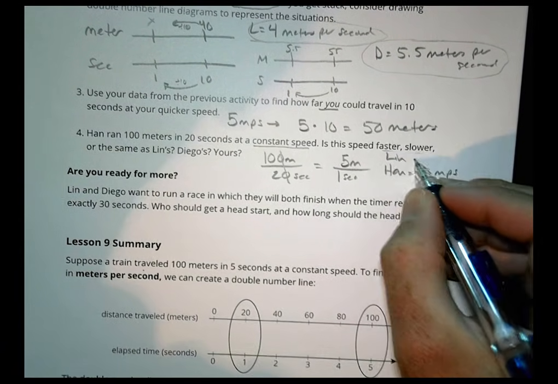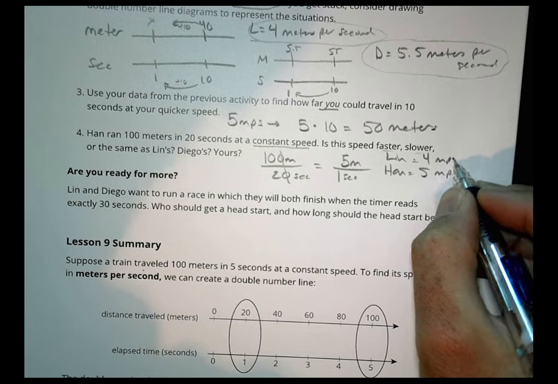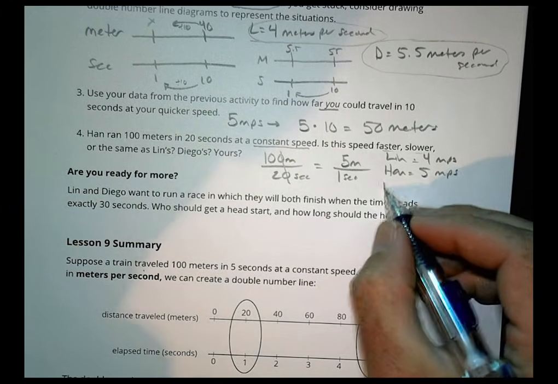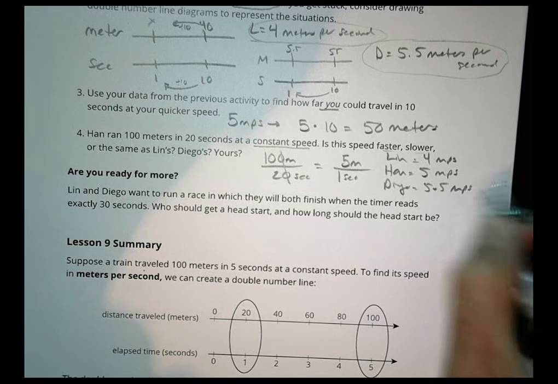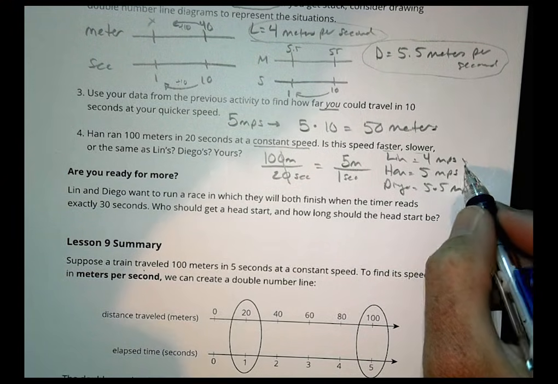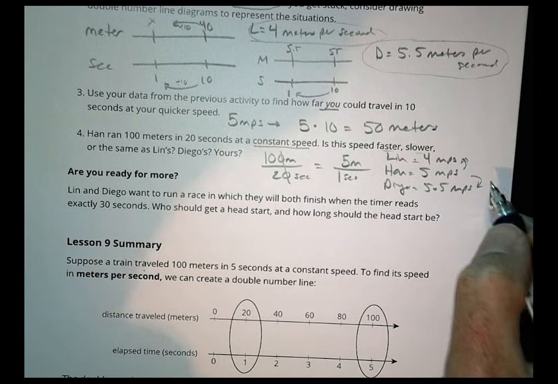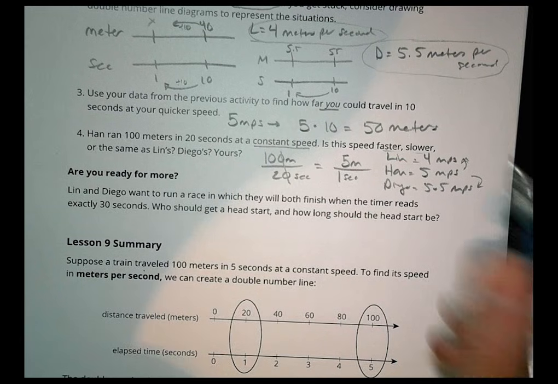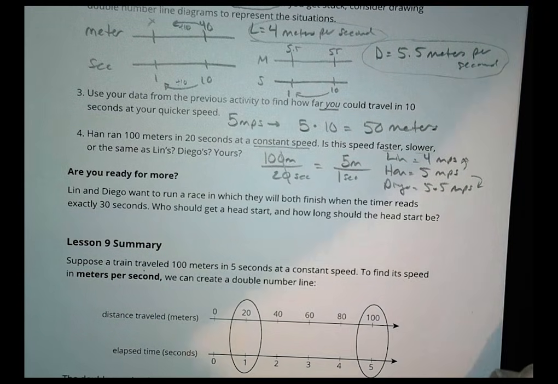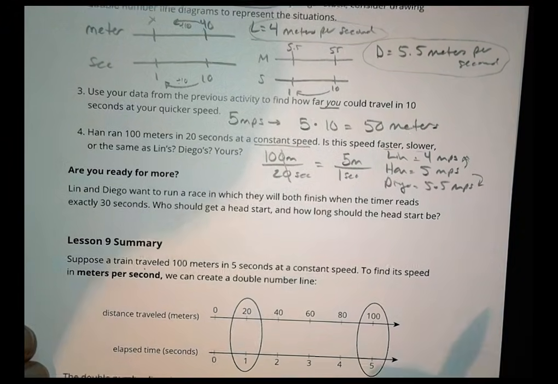Lynn, we said, was 4 meters per second. Okay, and then Diego was 5.5 meters per second. So Han is going faster than Lynn, but slower than Diego. Compared to me, at my constant speed, if you looked at my fast one, he's going the same because I said 5 meters per second for me. Okay? That's the idea.